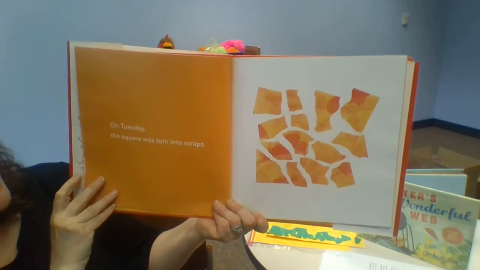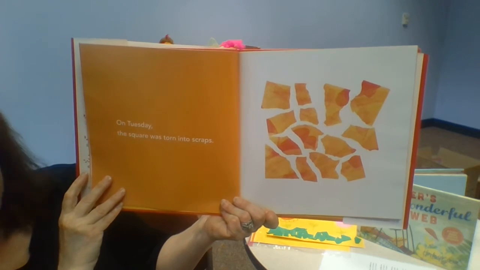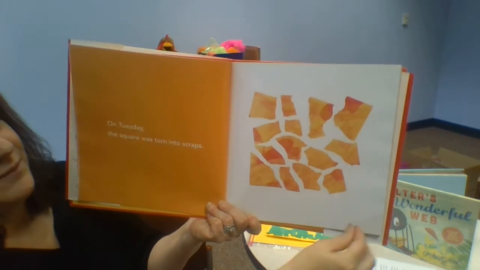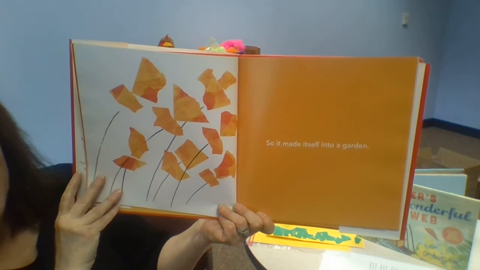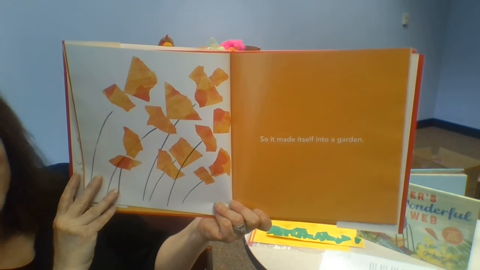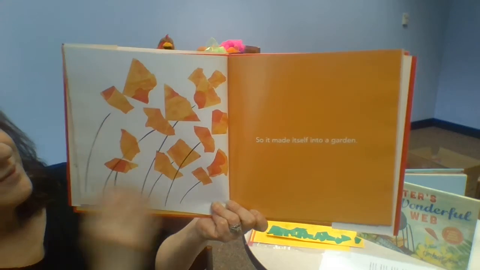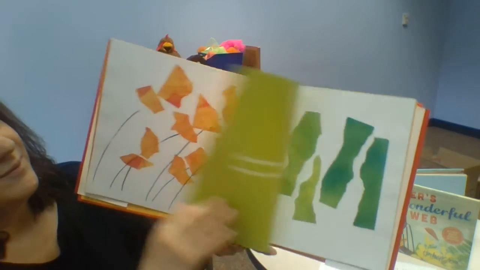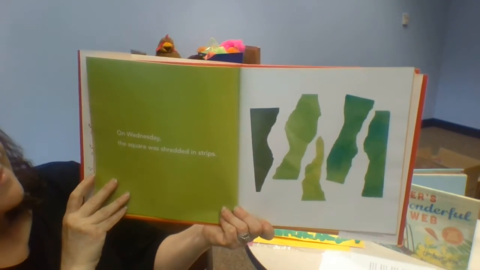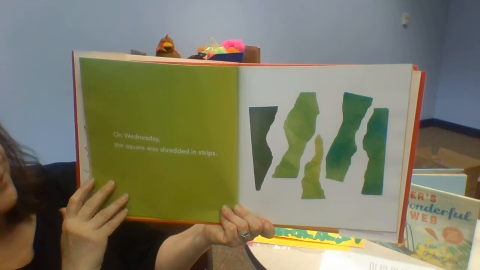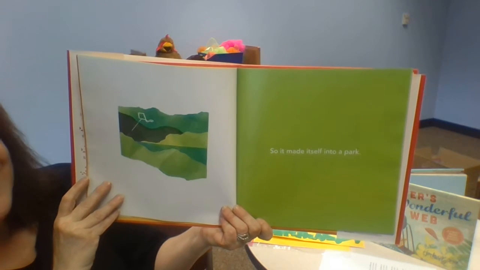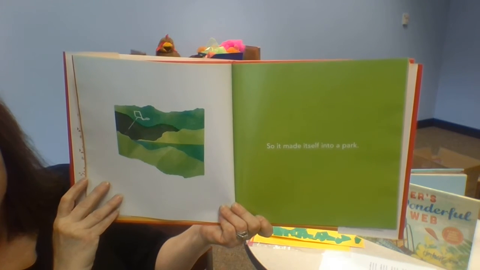On Tuesday, the square was torn into scraps. So it made itself into a garden. On Wednesday, the square was shredded in strips. So it made itself into a park.